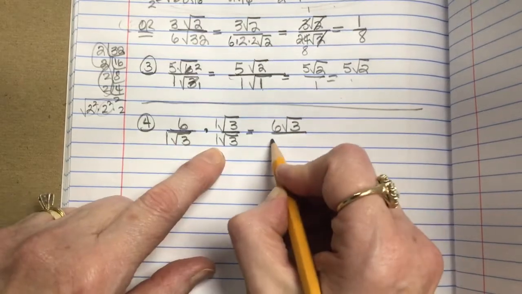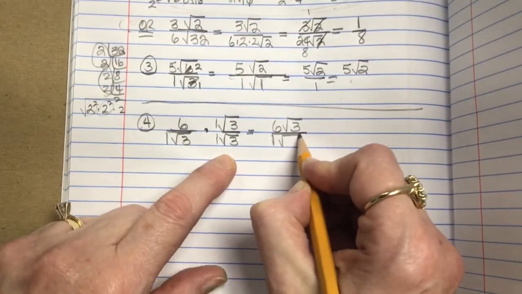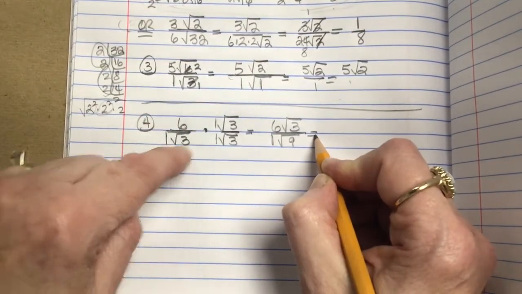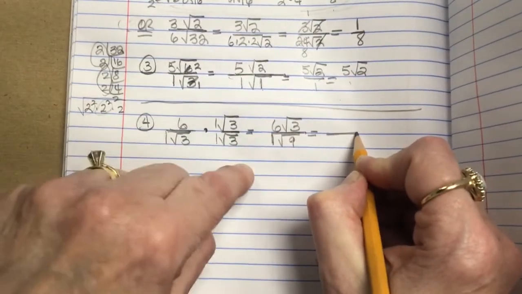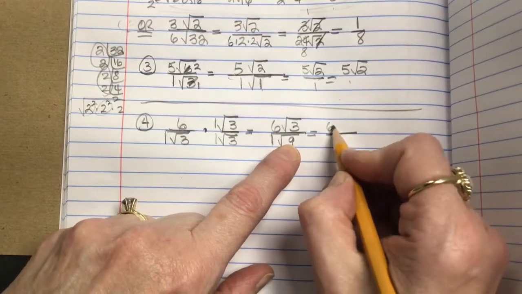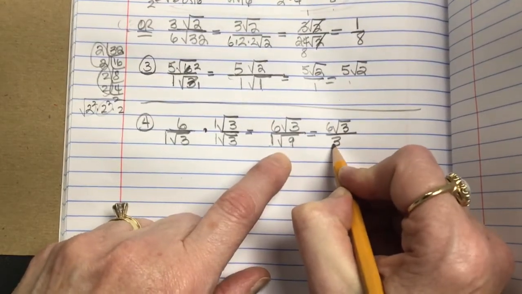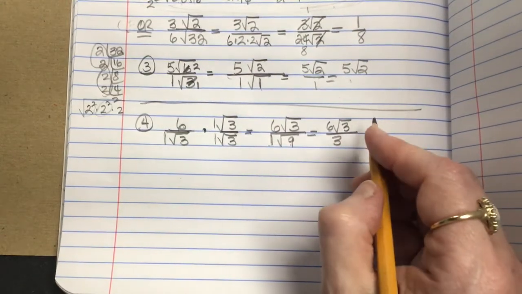1 times 1 on the outside. And square root of 3 times square root of 3, which is square root of what? 9. And if you remember, when you multiply a square root by itself, square root of 3 times square root of 3 is actually going to be 3. You don't even have to go through that step if you want to. So you get 6 square root of 3 over, can I go ahead and put 3 there? Okay. It's right. Now the radical is gone.